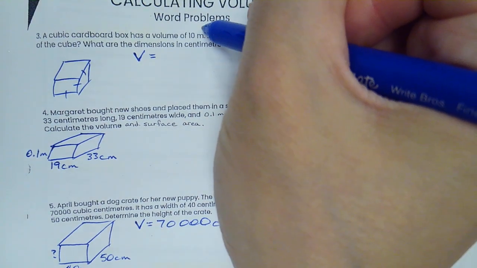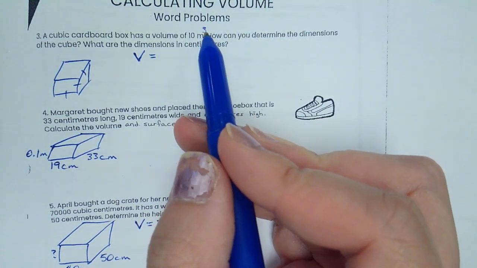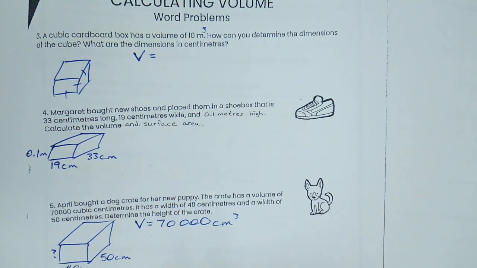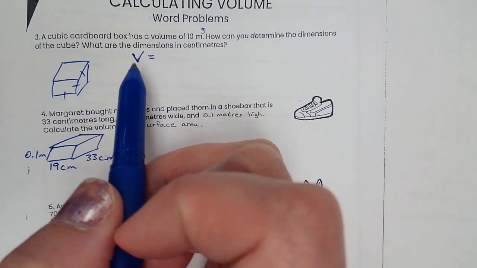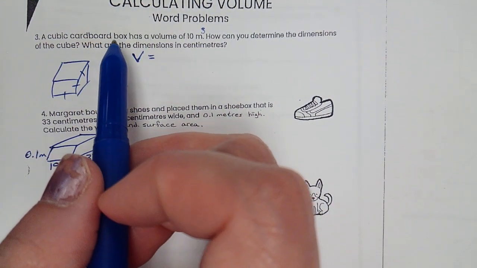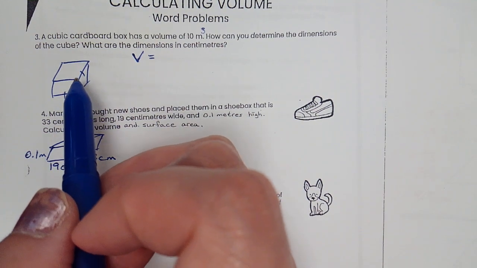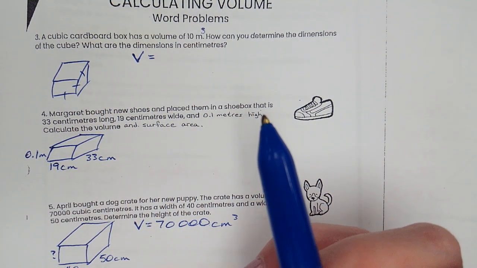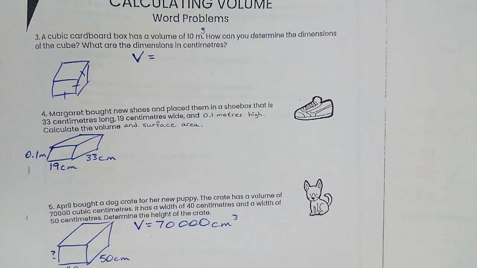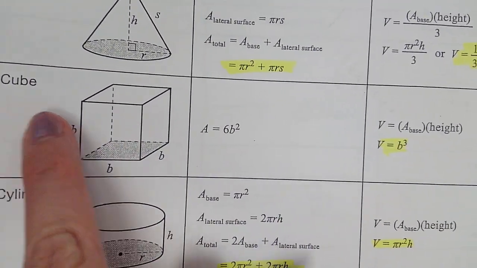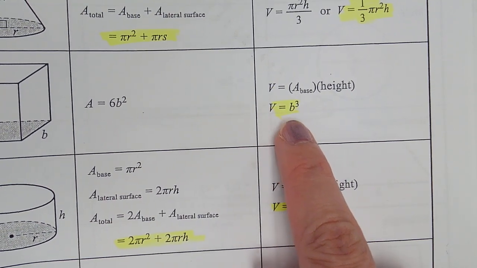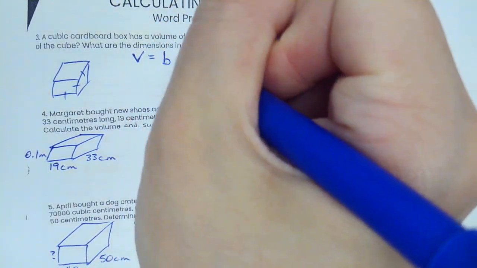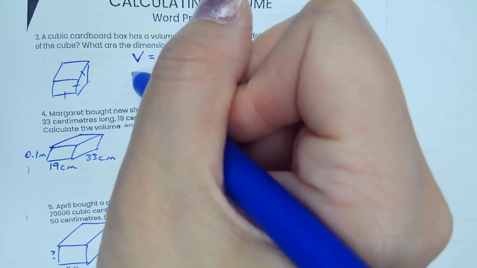Right. Volume has to be cube. So my unit was wrong here. A cubic cardboard box means that the length, width, and height are all the same. So the formula for volume of a cube is V equals b cubed. Okay. I know my volume is 10.